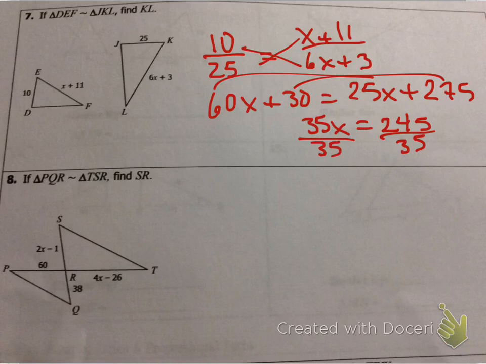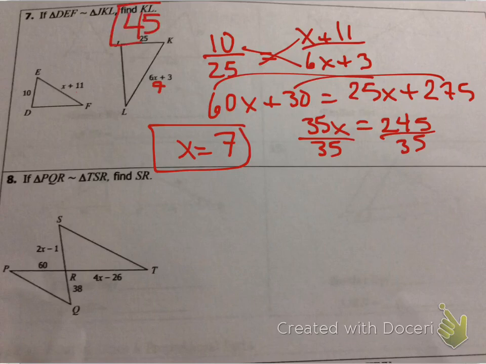And what do you get? You would get x is equal to 7. So that's part of the answer, but they want you to come back here and do the 7 here, and say 7 times 6 is 42, plus 3 is 45, so KL is 45.